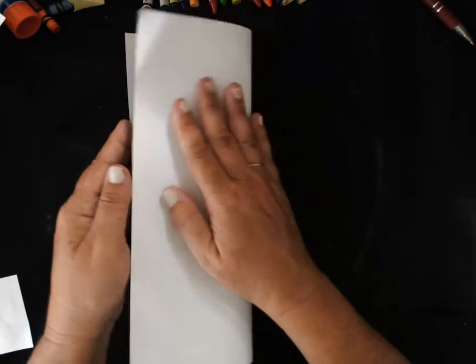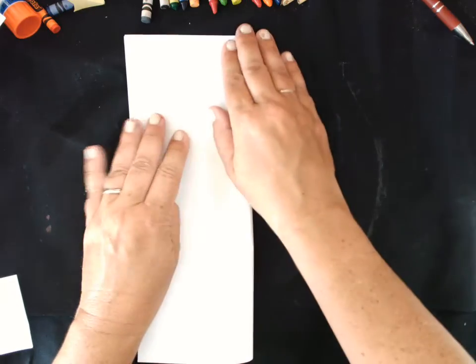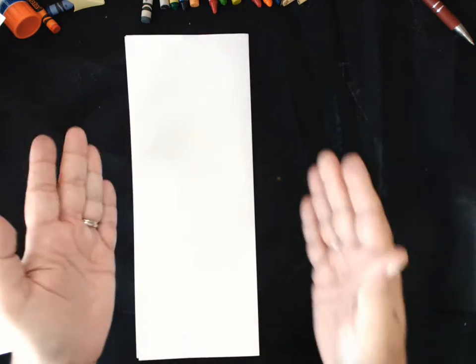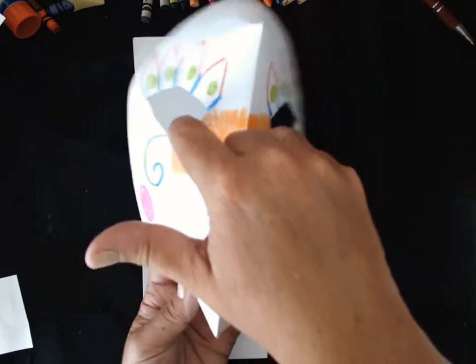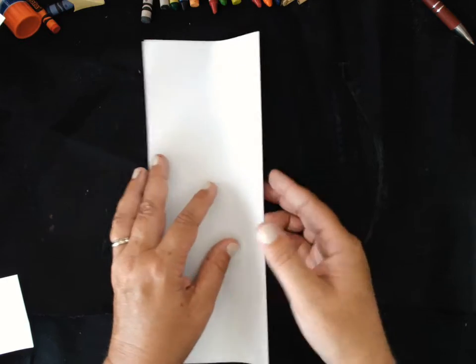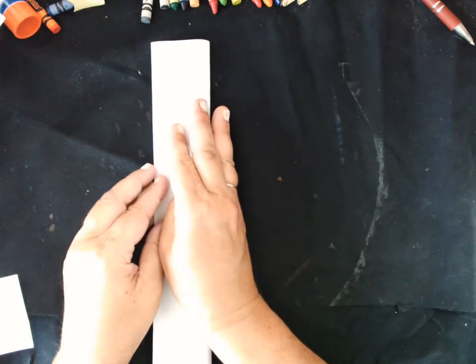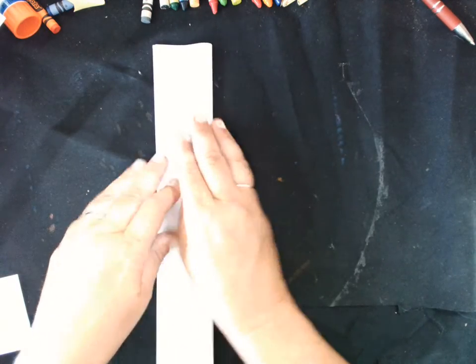So what we're going to do first is we are going to fold it in half, like a hot dog. Alright, now in order to make the eyes, so to cut these holes out so that we can actually see through our mask, we're going to fold it one more time. And I want you guys to pay attention to where the fold is.